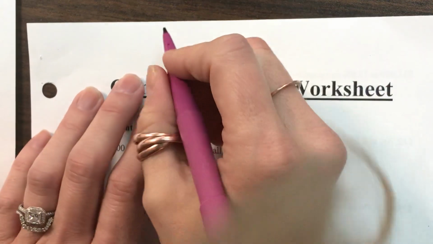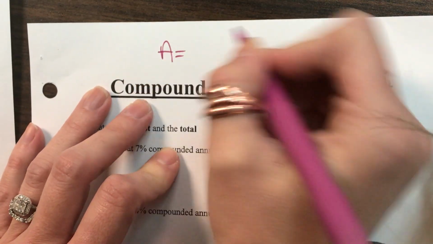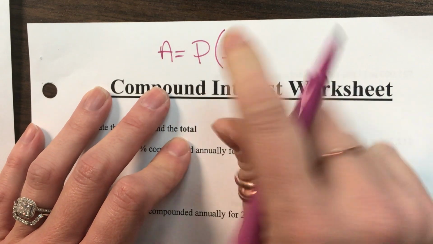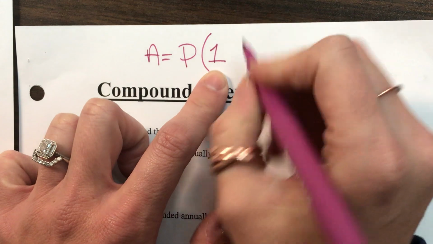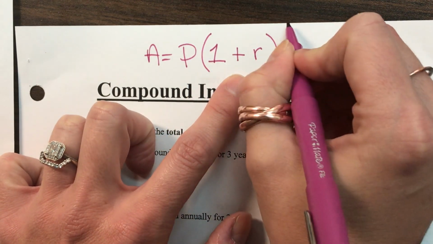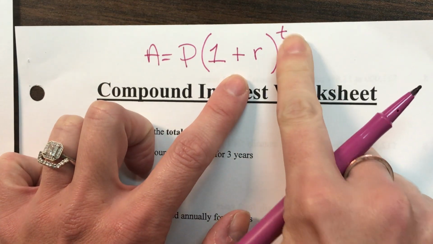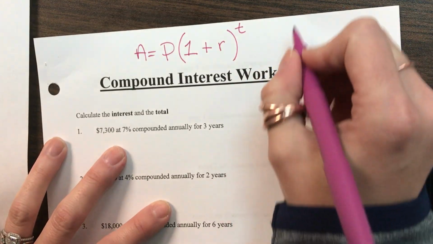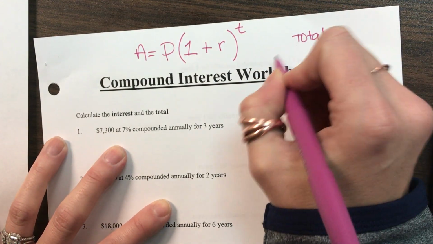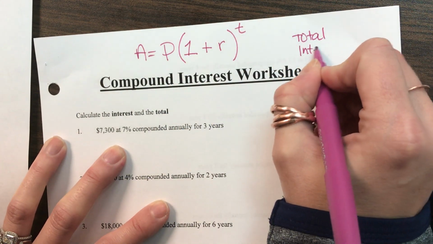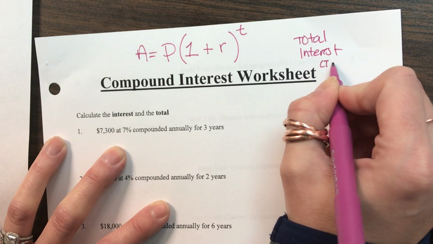I'm going to write the formula down at the very top. So A equals principal, or price, times (1 plus your rate), close parentheses, and then a little exponent of time in years. The 1 is just part of the formula. That never changes, that's just always there. Okay, and this is going to have two answers. You want to have your total, so just whatever you get when you plug all that in, and just the interest. Okay, so that's the total minus the principal.